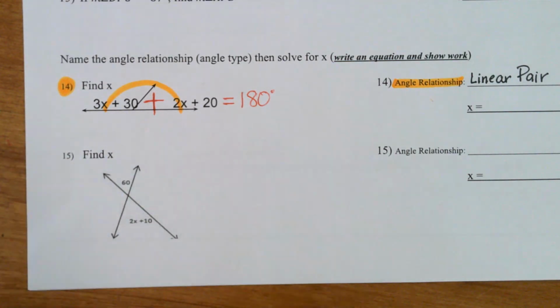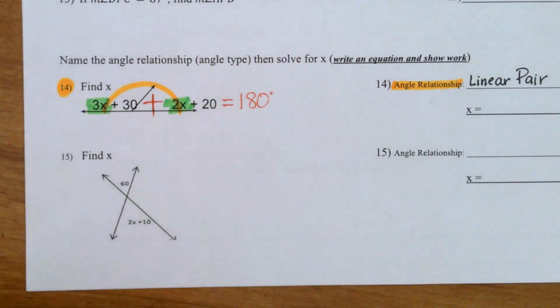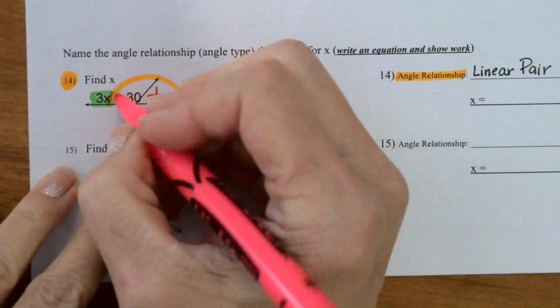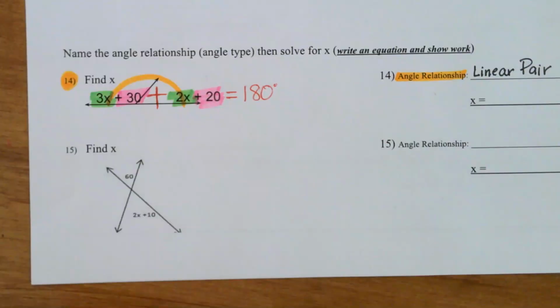Now, you guys know I like color. I have some x's. Those are in green. And then I'm going to put the non-x's, the constants, I'll put those in pink. I have to add the green ones together. Please don't subtract the 2 from the 3.